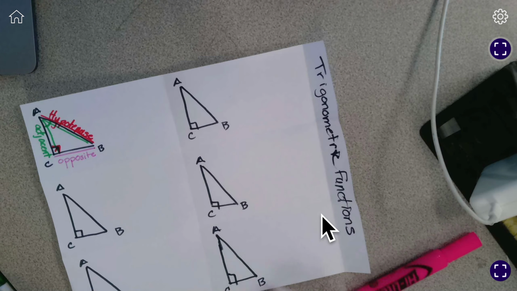And the adjacent, and let's do that over here, divided by the hypotenuse. And for this, the adjacent is AC, the measure of AC, not segment AC, the measure of segment AC, divided by the measure of segment AB.